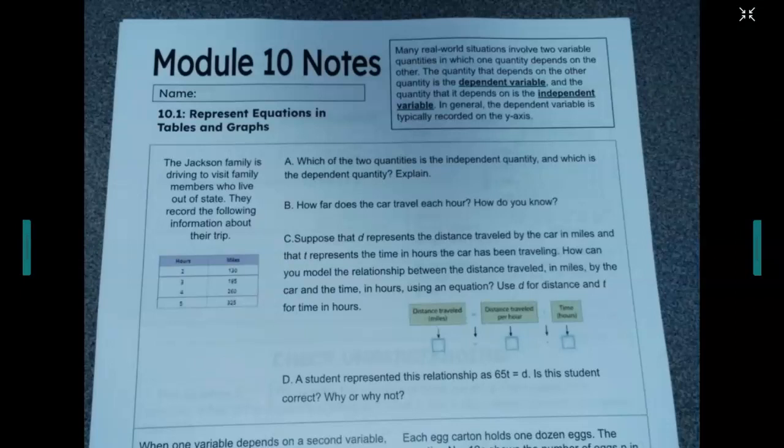Many real-world situations involve two variable quantities in which one quantity depends on the other. The quantity that depends on the other quantity is the dependent variable, and the quantity that it depends upon is the independent variable. In general, the dependent variable is typically recorded on the y-axis. And y-axis, that's like when we start talking about graphing and things like that.